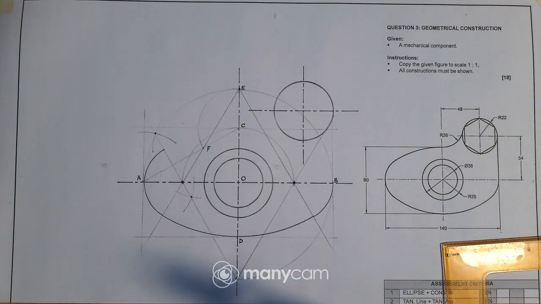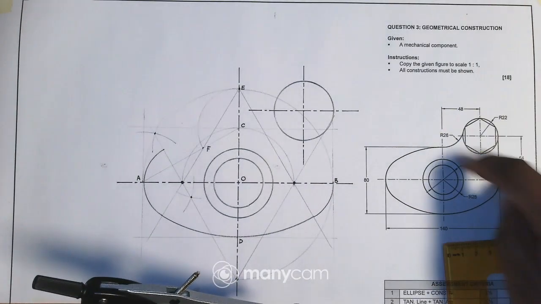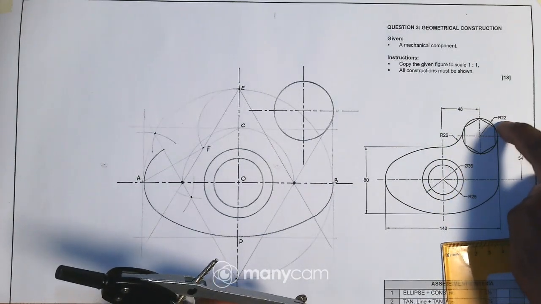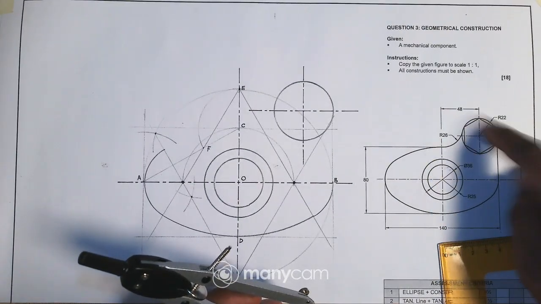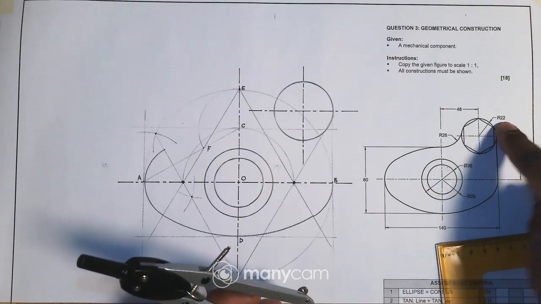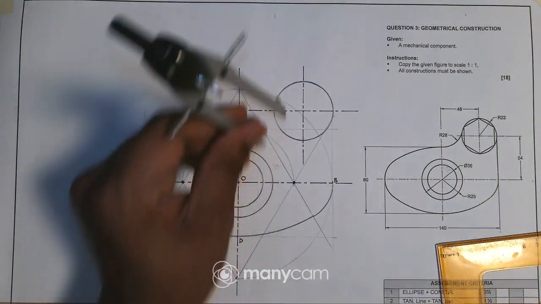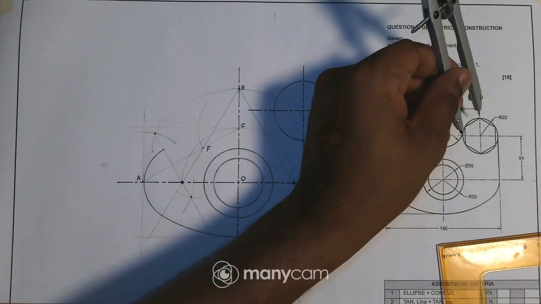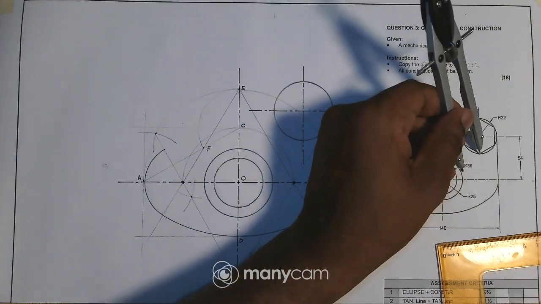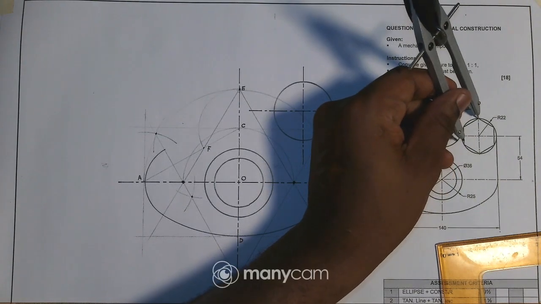So obviously, if the radius of the circle is 22, it means that the sides of this hexagon are 22 millimeters. So obviously this is 22. Where are the points that are touching the center line? It's this point and this point.